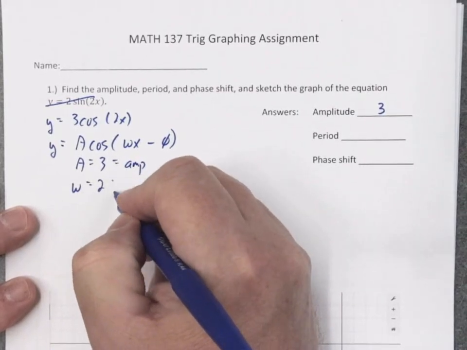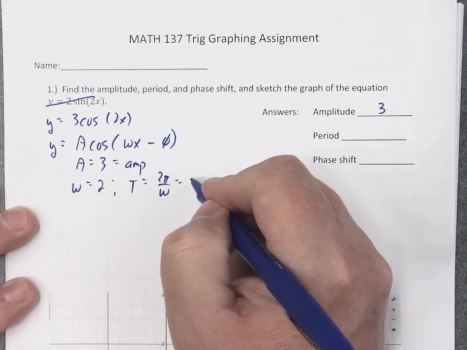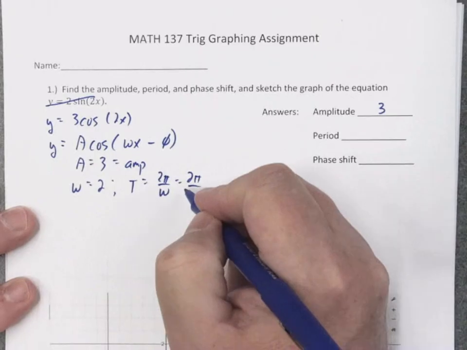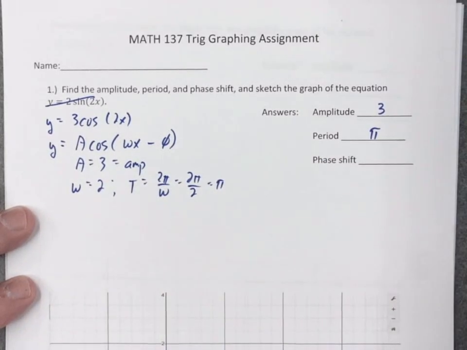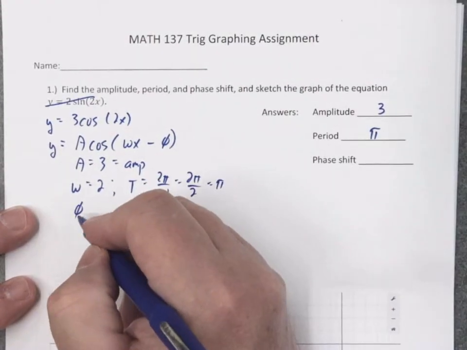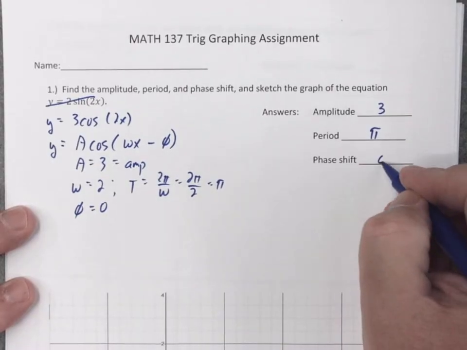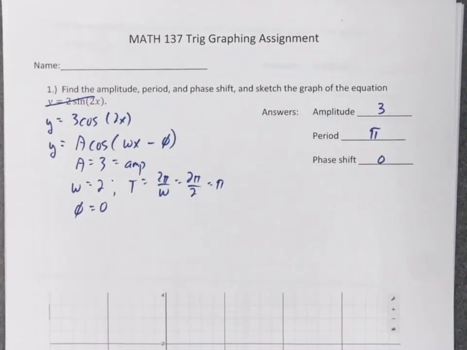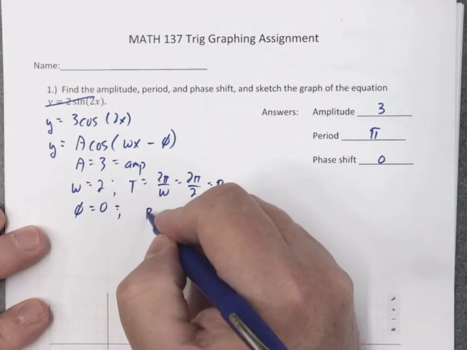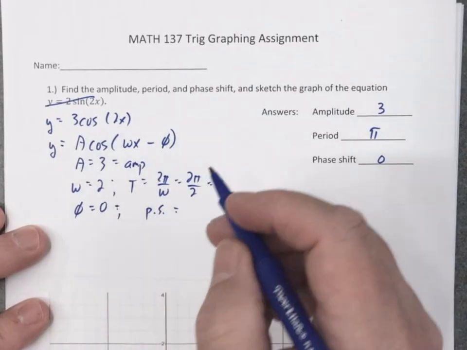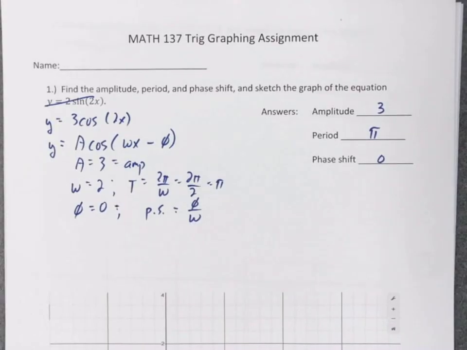So omega is 2, and the period is this little formula, 2 pi over omega. So the period is going to be pi, and you can see here that there is no phi, so there's not going to be any phase shift. Actually, the formula for the phase shift, which we will use for the next problem, is phi over omega.